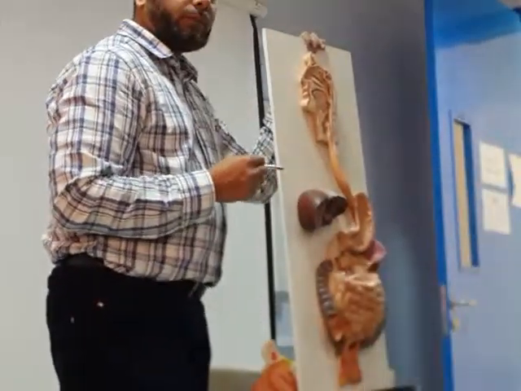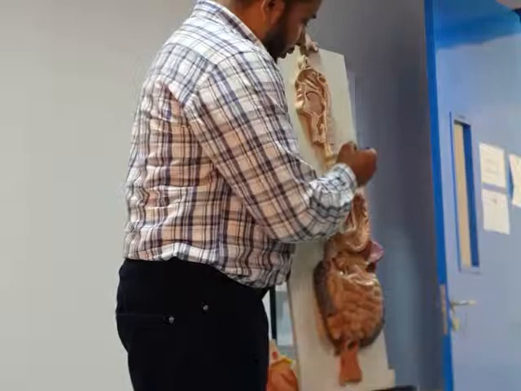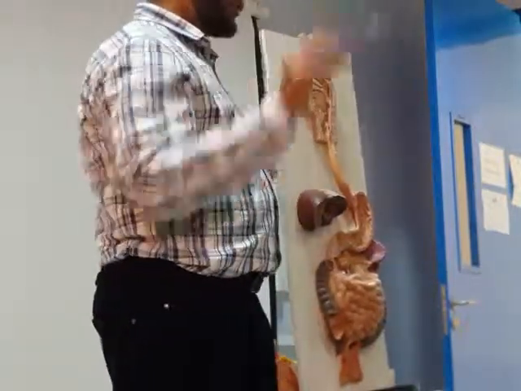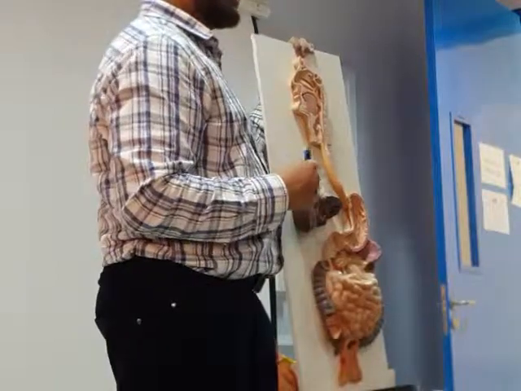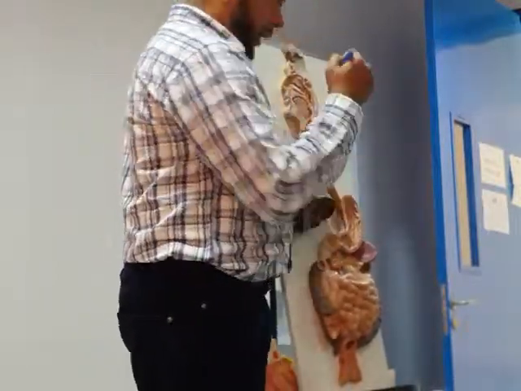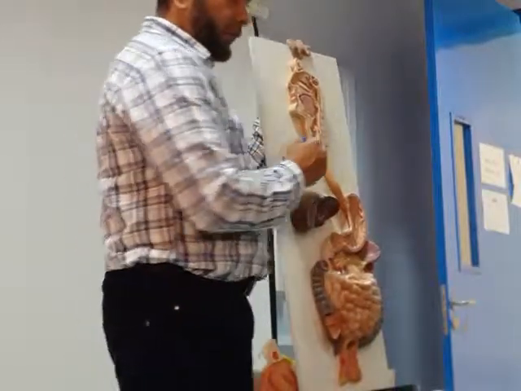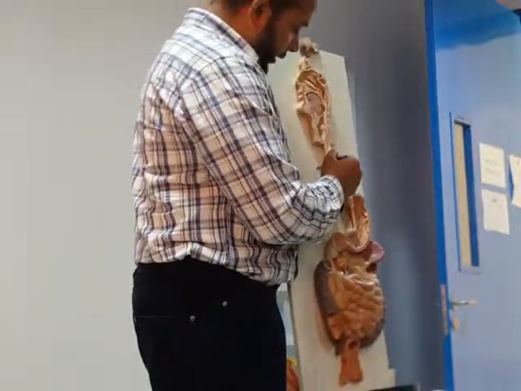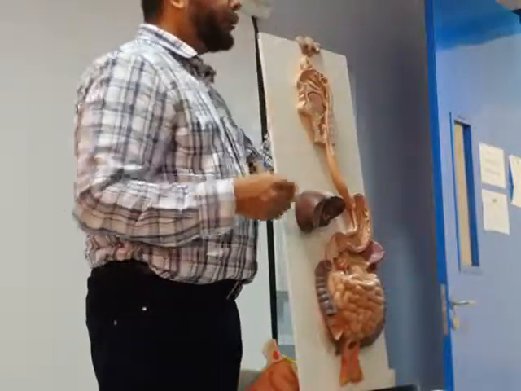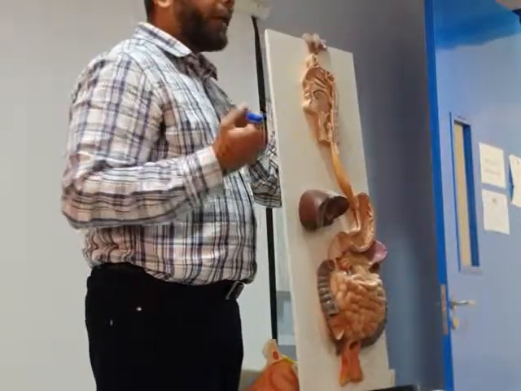The second one is at the aortic arch, where the aorta arches. In this model it is not there. If you see it in the front view, you can see that the arch of the aorta is there and it compresses the esophagus, as well as the left bronchus. The trachea is slightly on the right side, and it gives two divisions, the primary bronchi, right and left.